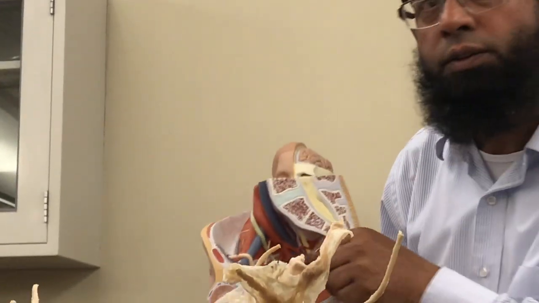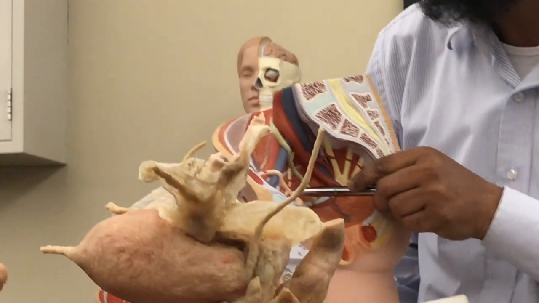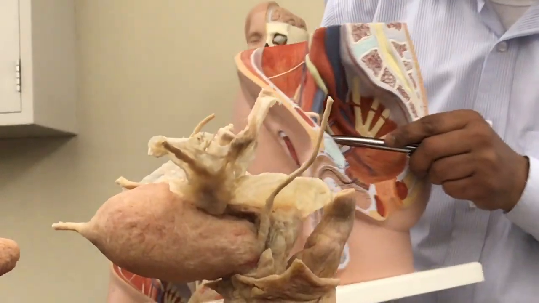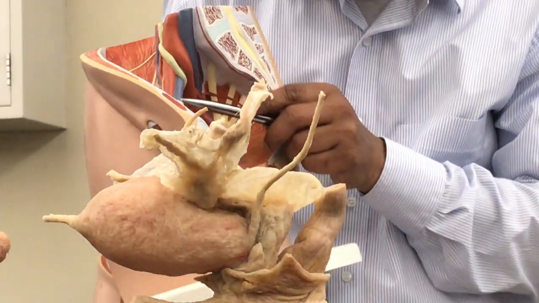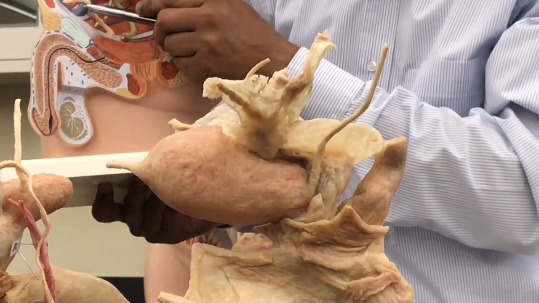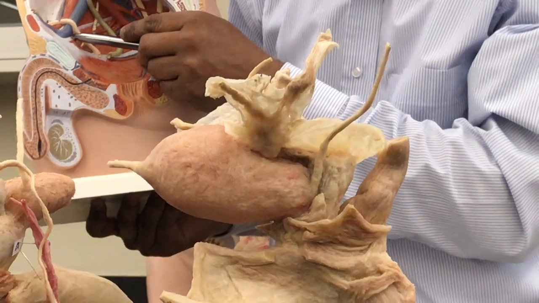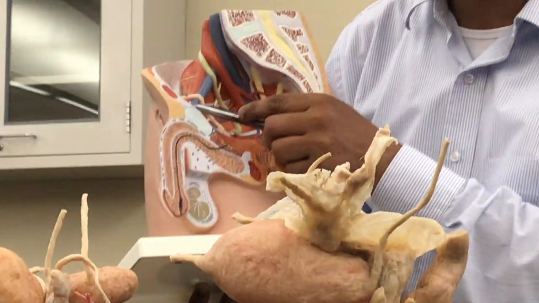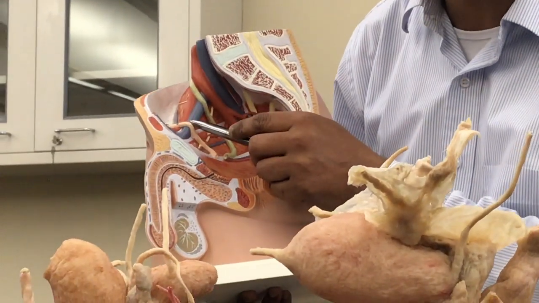What is this? Urethra. Vas deferens. This is vas deferens.